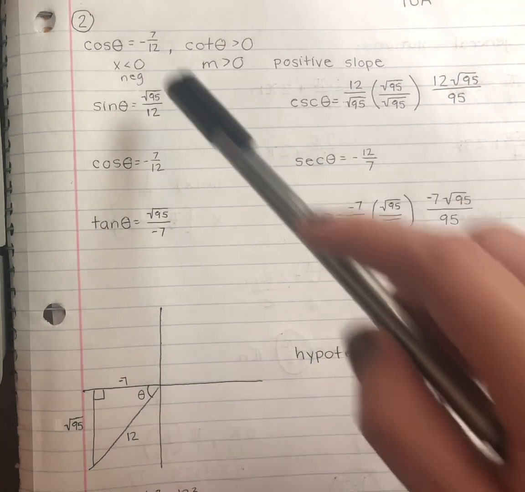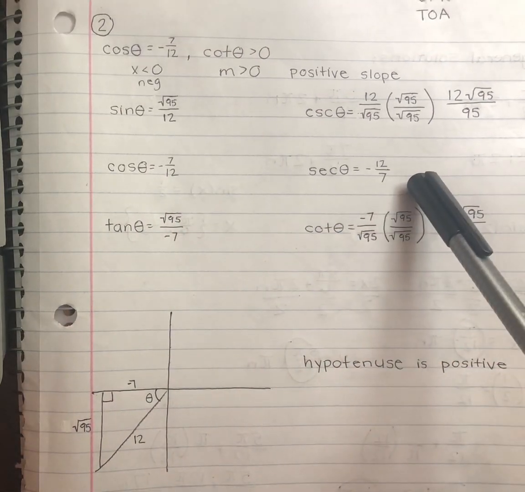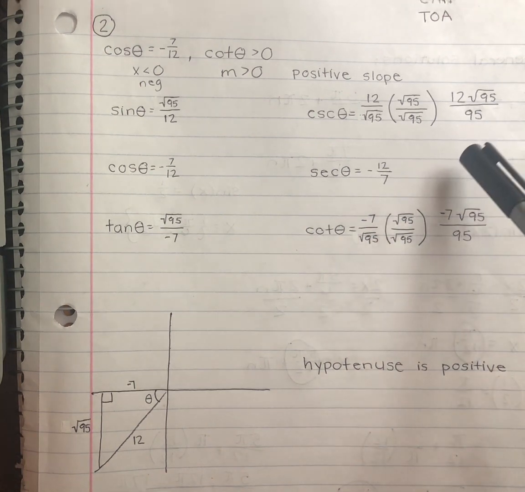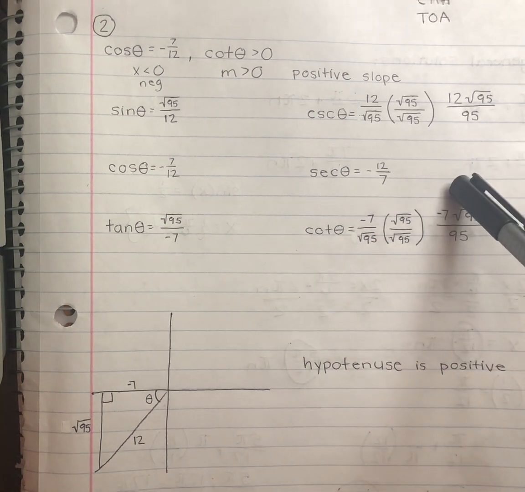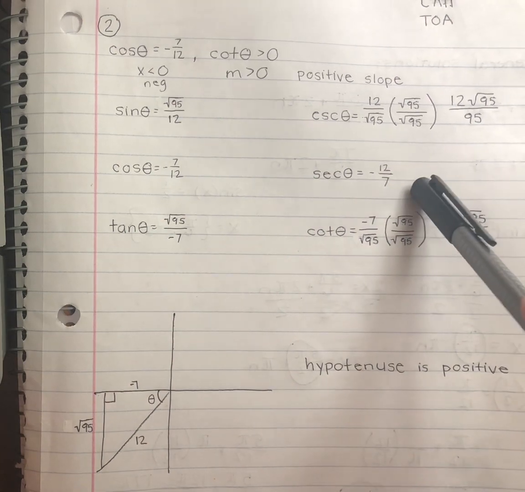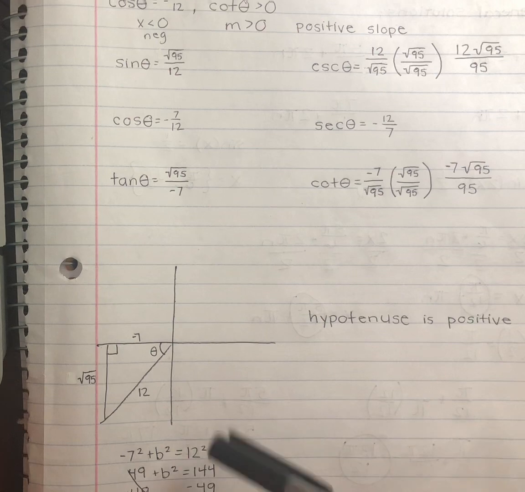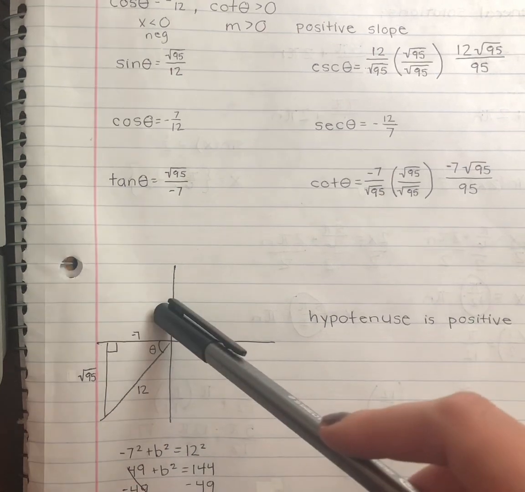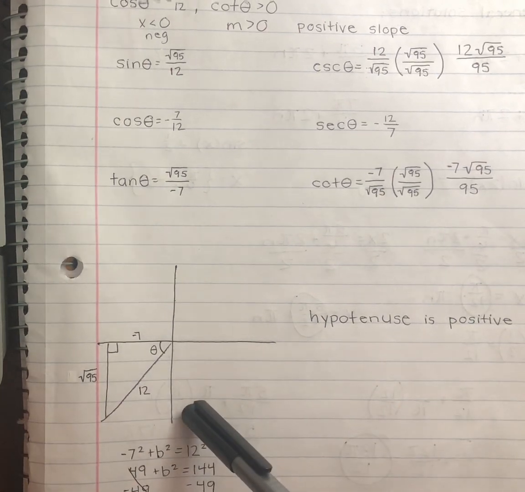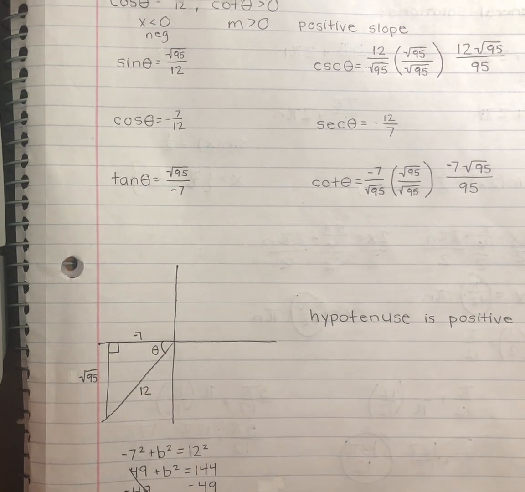And we are given cosine of -7/12, and secant is cosine flipped, so cosine is adjacent over hypotenuse, so this is hypotenuse over adjacent. We can use these values and put it into our triangle, and we have our adjacent side of -7 and our hypotenuse of +12 because the hypotenuse is always positive.